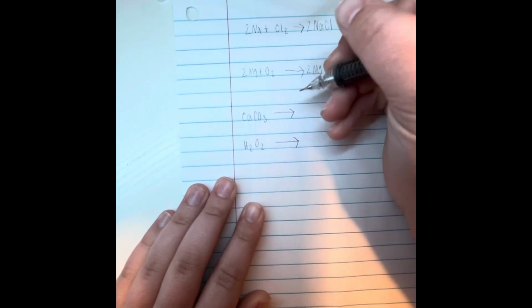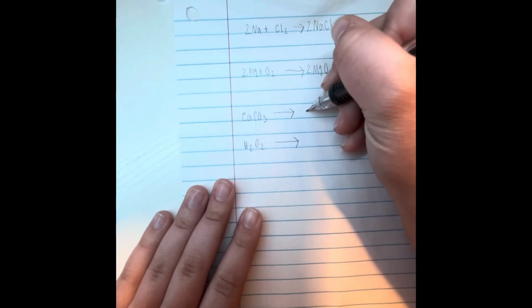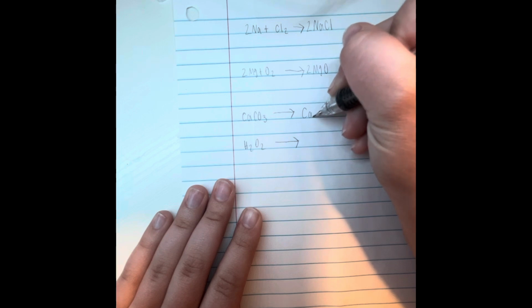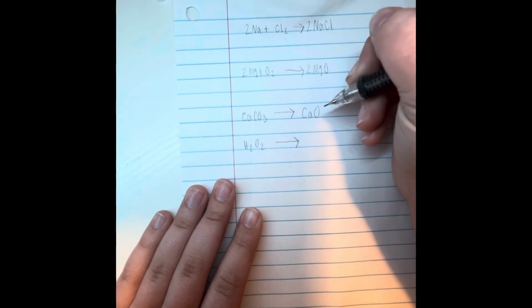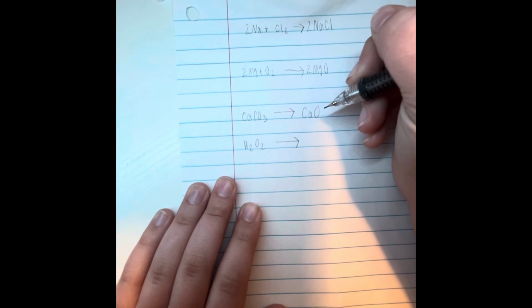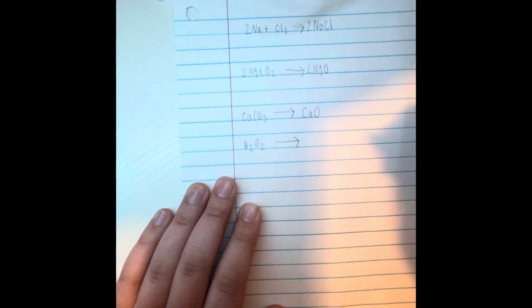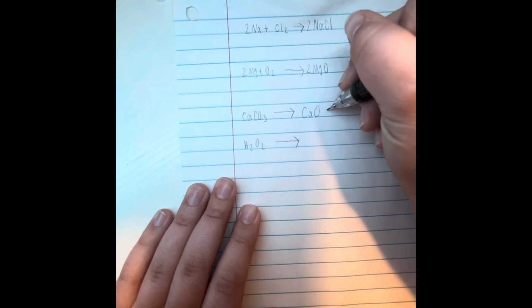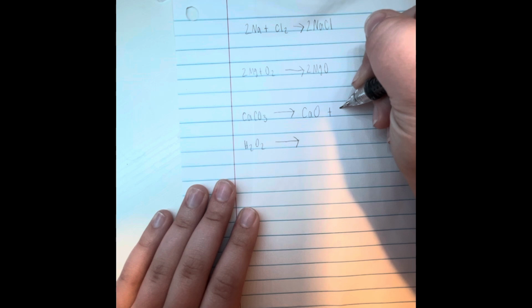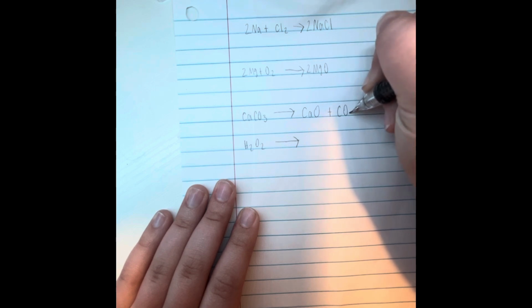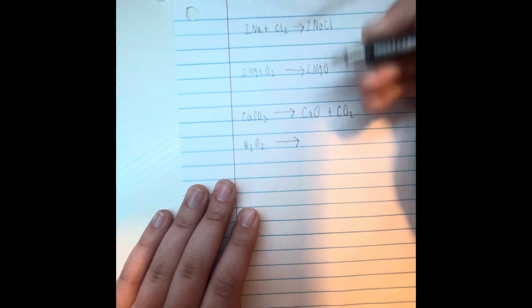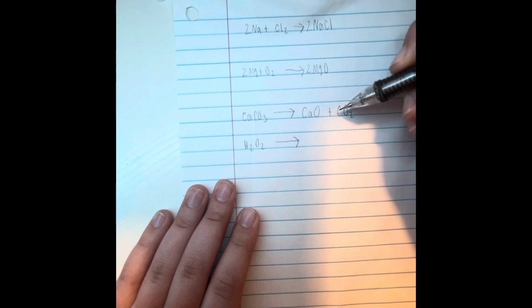So if we do that, we're going to end up with calcium oxide, and because both calcium and oxygen have 2 charges, they balance out, and then plus carbon dioxide. Then if you look at that, you got 3 oxygen, 1 carbon, 1 calcium. That's already balanced. But remember, use your cheat sheet that Miss Rectanus gave us.